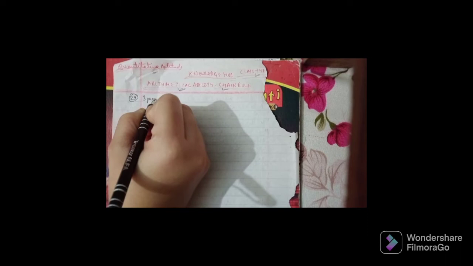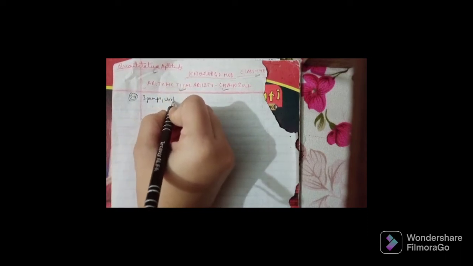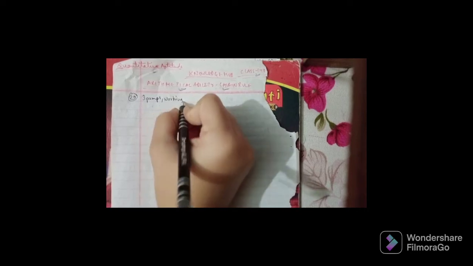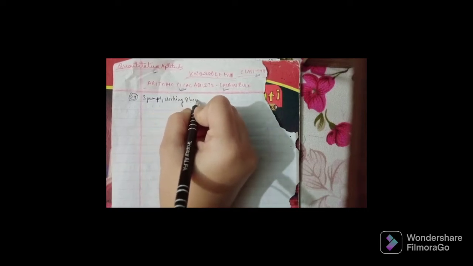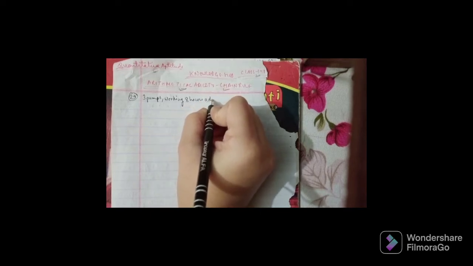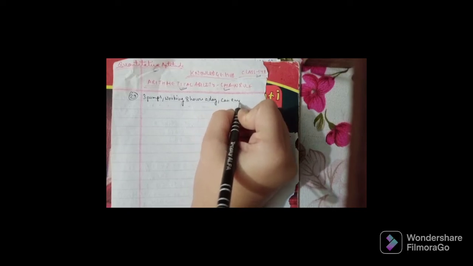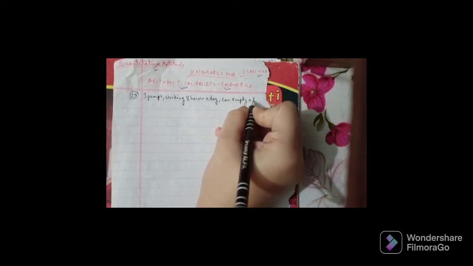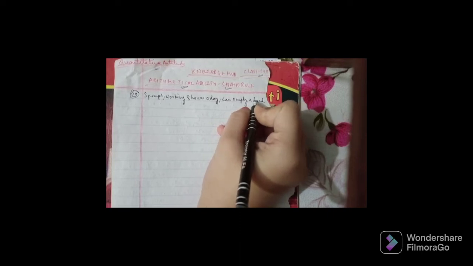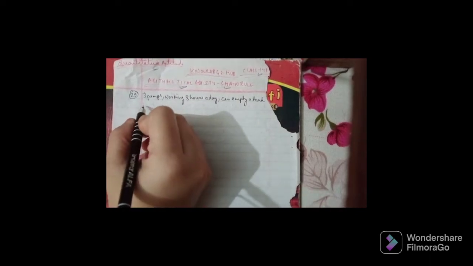3 pumps working 8 hours a day can empty a tank in 2 days.